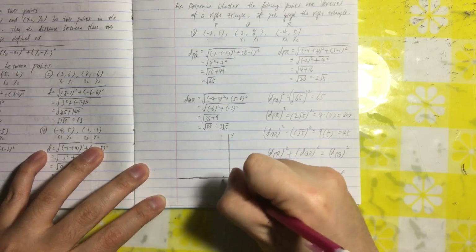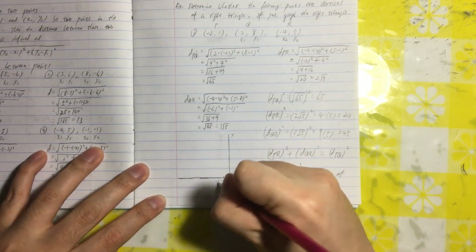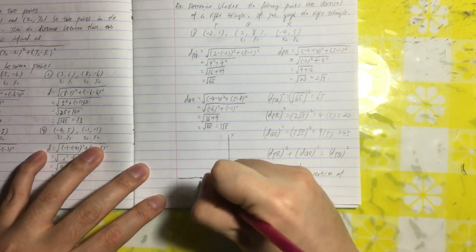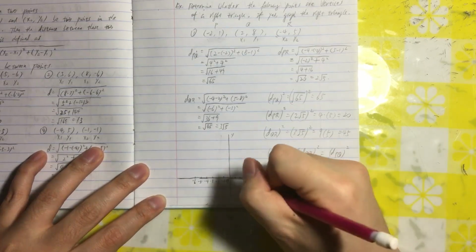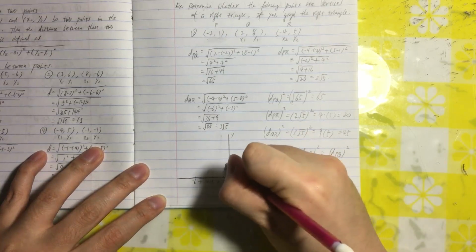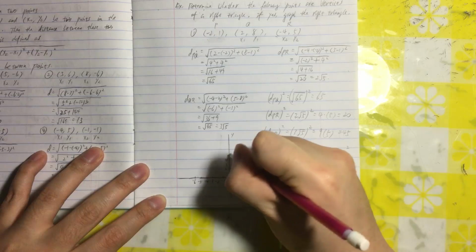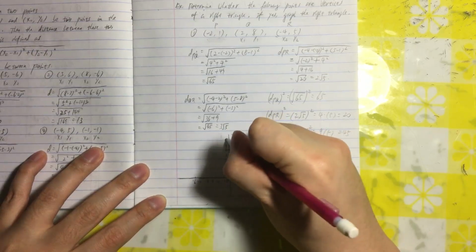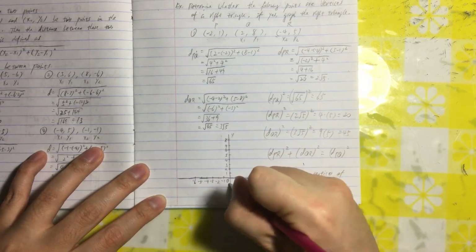Numbers to the left are negative. Numbers above 0 are positive. Numbers below 0 are negative.